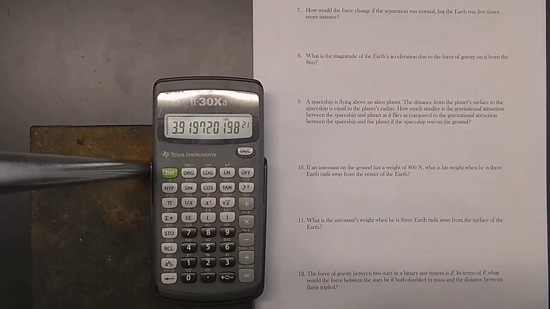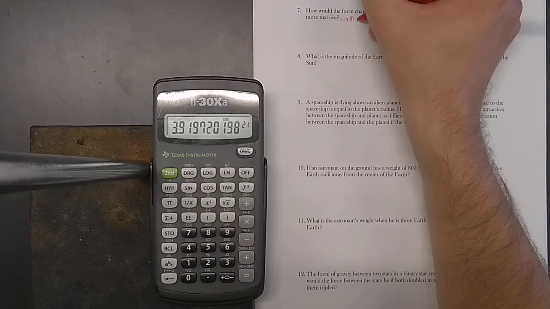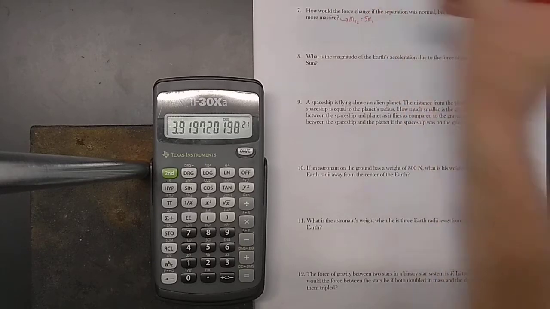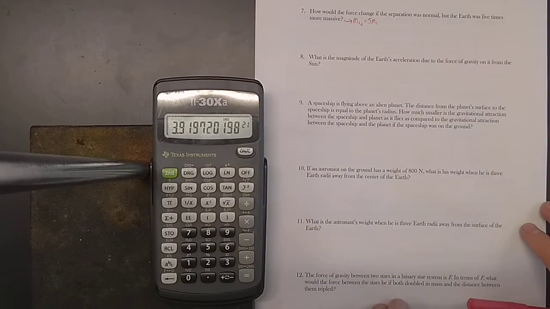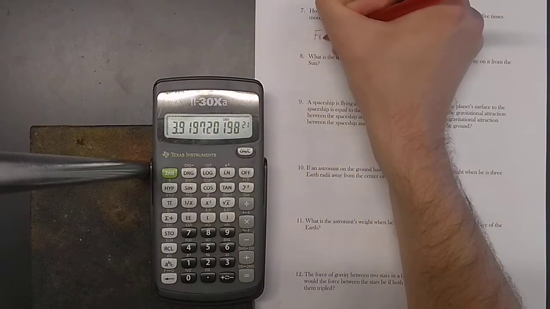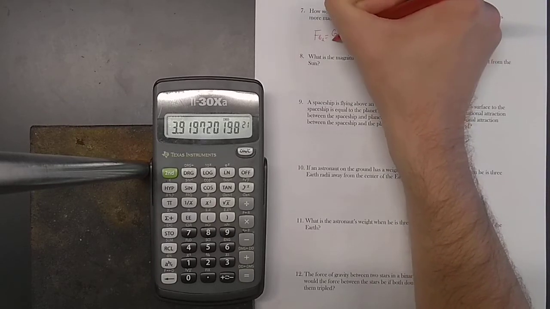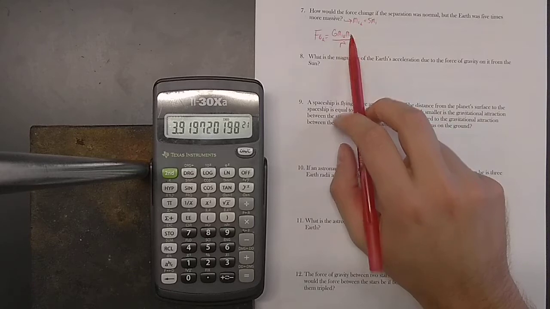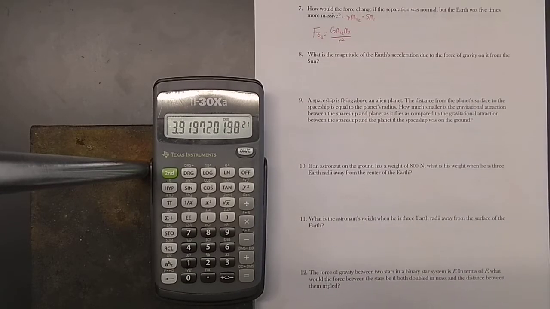But the Earth was 5 times more massive. Okay, so I'm going to call this M. Earth was M1, so I'm going to call M1A the new mass, now 5 times the original M1. It was M1, right? Yes, it was. So FGA equals G times M1A, M2 over R squared. M2, the mass of the Sun, and R, the separation distance, are normal. M1, the mass of Earth, is the only thing that we are changing right here.